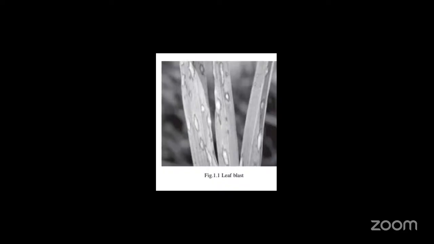So paddy blast, caused by the fungus Magnaporthe oryzae, is one of the most devastating agricultural pathogens worldwide. It causes loss of yield. This plant disease is one of the most serious diseases affecting paddy and is prevalent all over the world. It is also known as rice blast, paddy blast or rice blast.